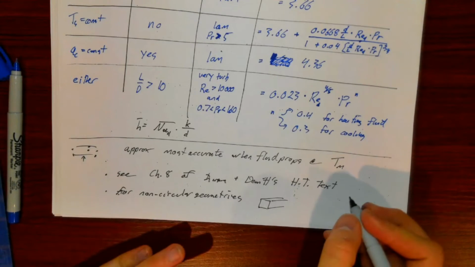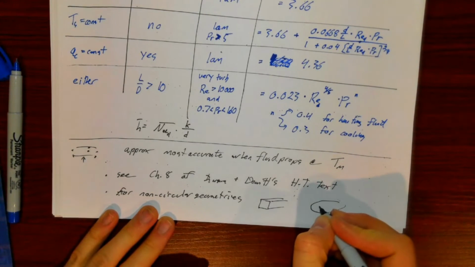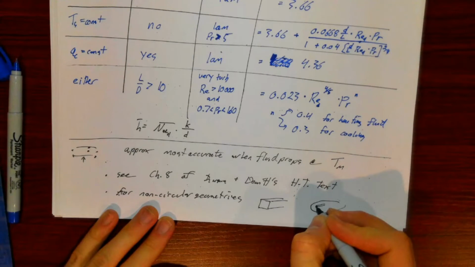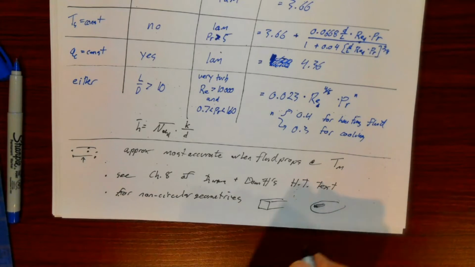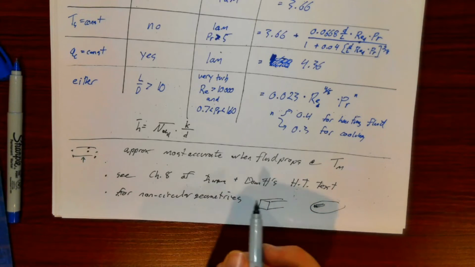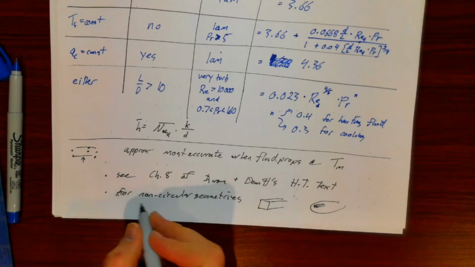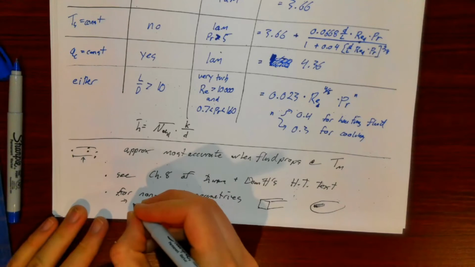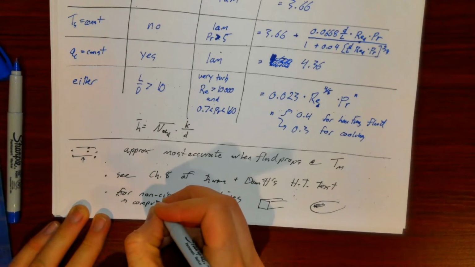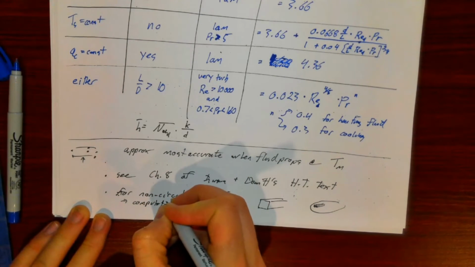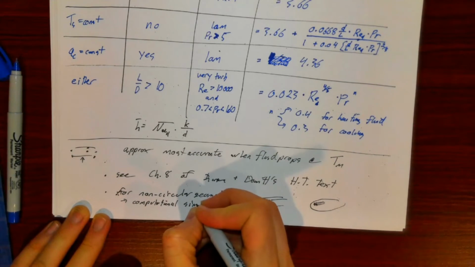Or maybe you're a microfluidics person and you're saying, hey, I have rectangular cross-section channels in a microfluidic device. How is heat transfer going to happen in one of those? For those non-circular geometries, you might need to do computational simulations.